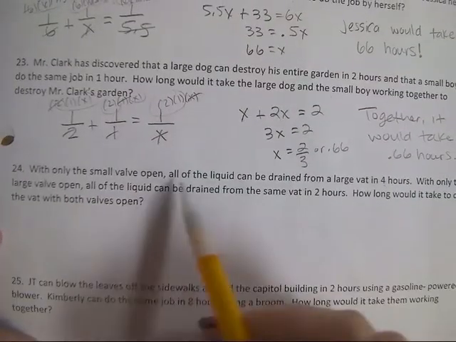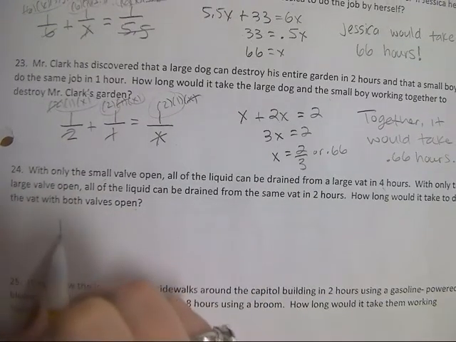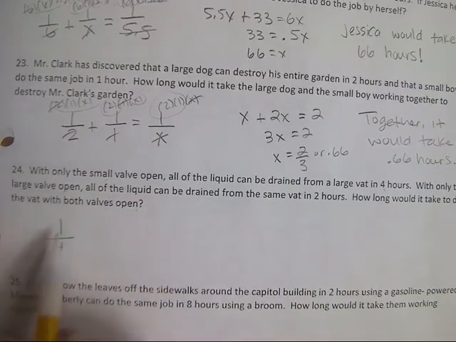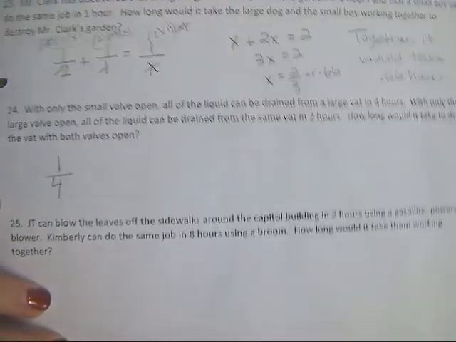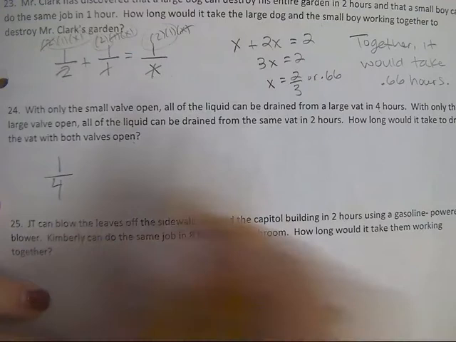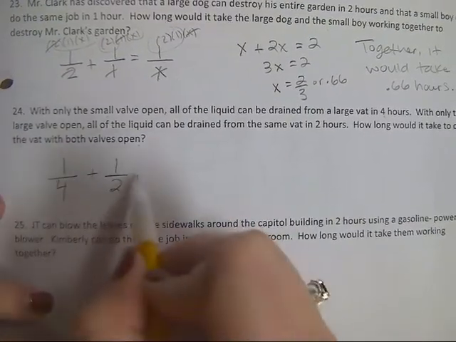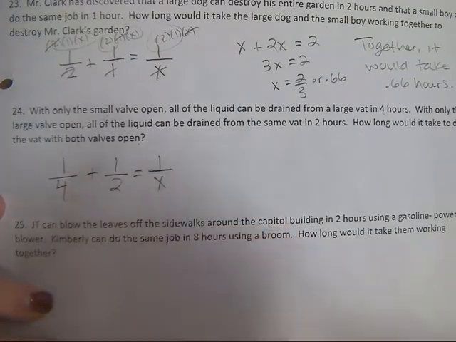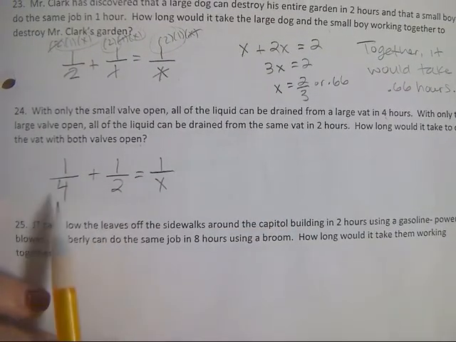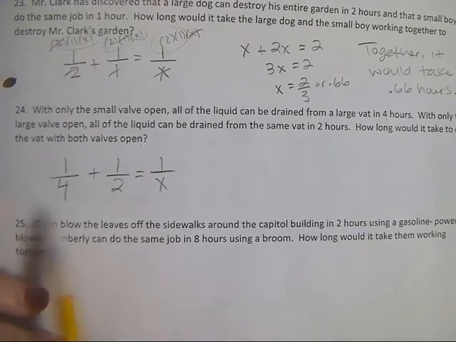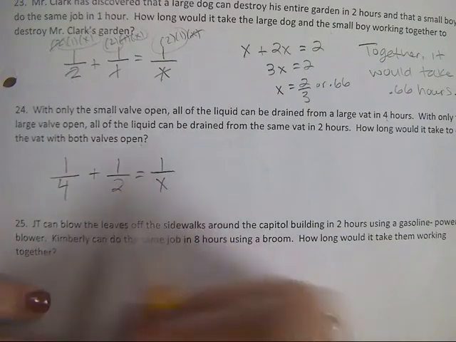The small valve takes 4 hours. The other one takes 2 hours. How long is it going to take if they work together? Remember, we're assuming it's going to be about half, so we're thinking between 1 and 2. Okay, let's see if it works.